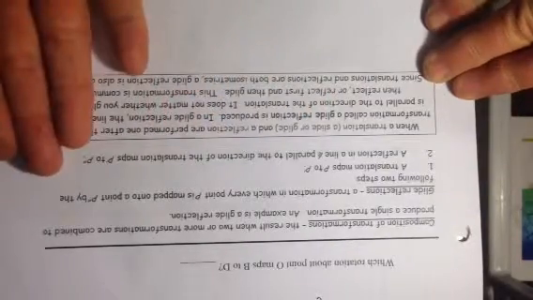So what this is saying is you can glide or slide and then reflect, or you can reflect and then glide or slide. That's all that's saying. And a composition is two or more transformations.